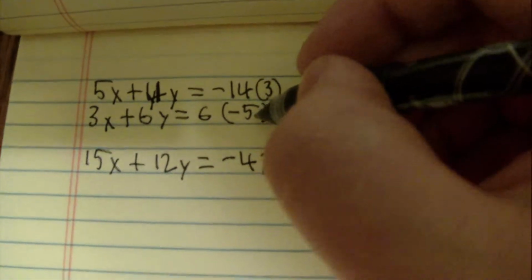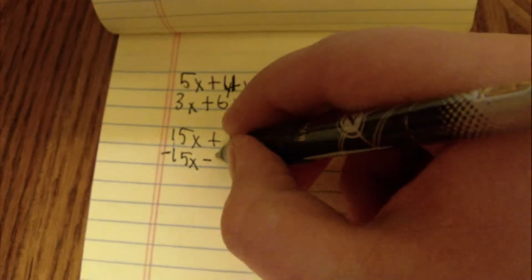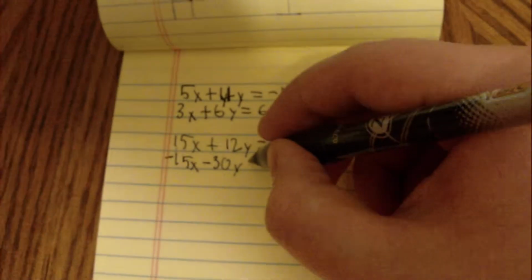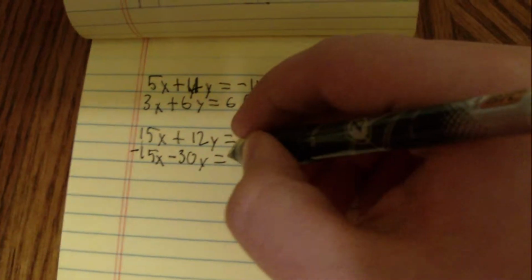Then the bottom by negative 5. 3 times negative 5 is negative 15. See, we have our 2 that can cancel out. But let's finish the problem before we get to that. Then 6 times negative 5 is negative 30. And then 6 times negative 5 again is negative 30.